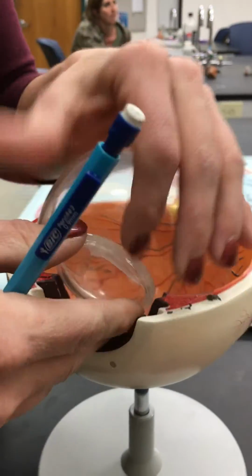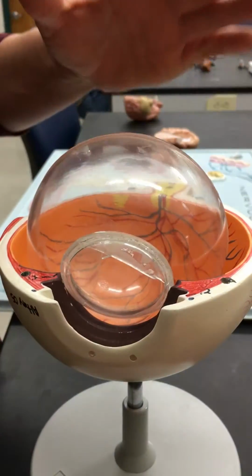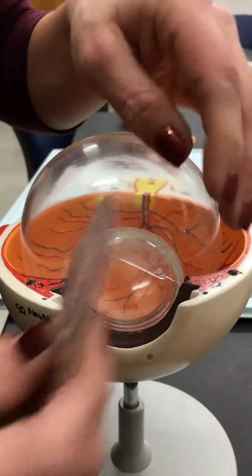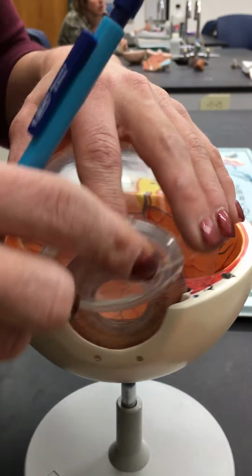It's broken. Yeah, it's busted. It kind of sucks.